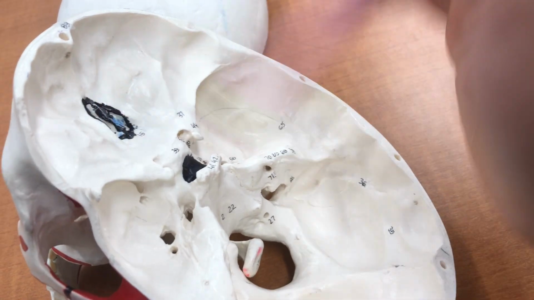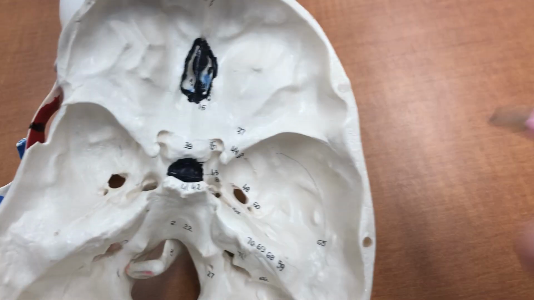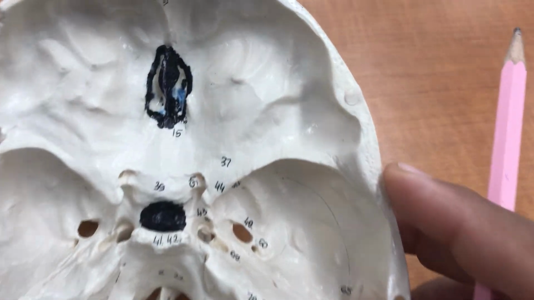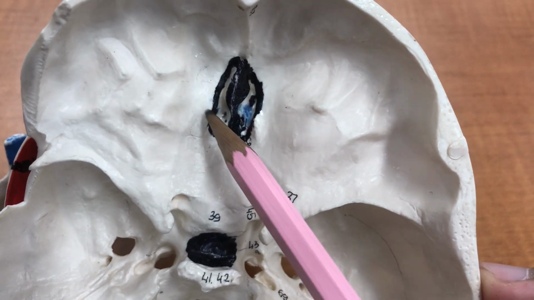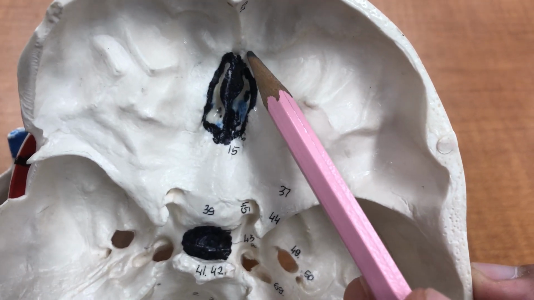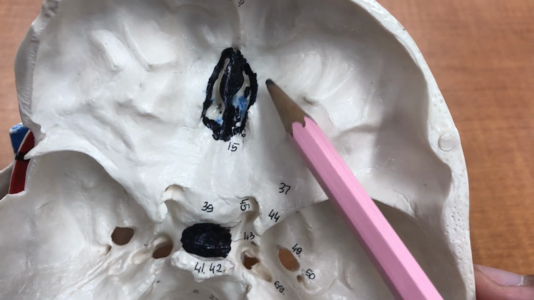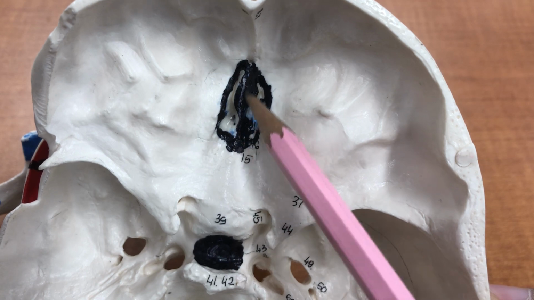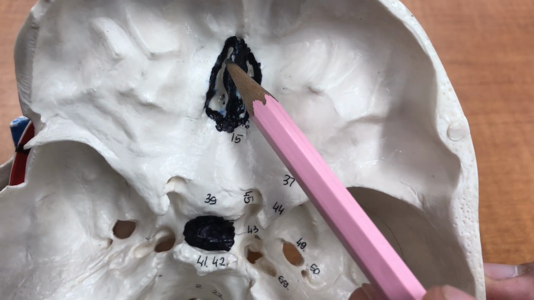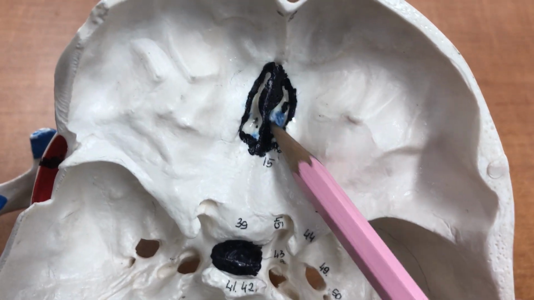And over here, this is your cribriform plate. Number 15 is your cribriform plate, C-R-I-B-R-I-form plate. And this fin is the crista galli. Crista galli, right there.